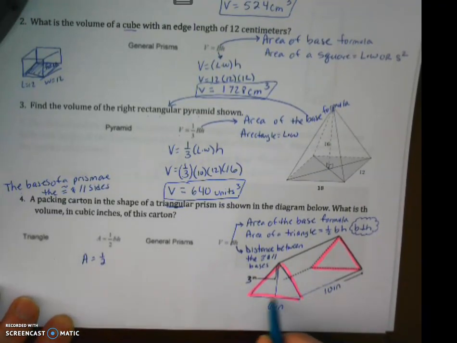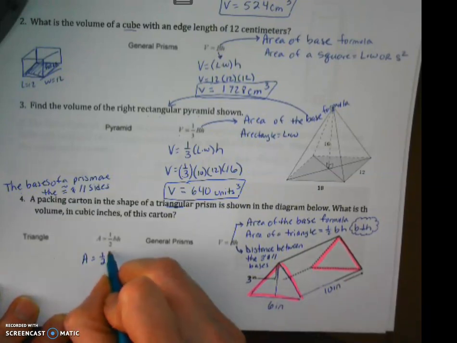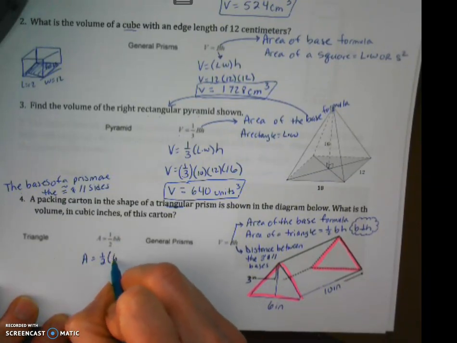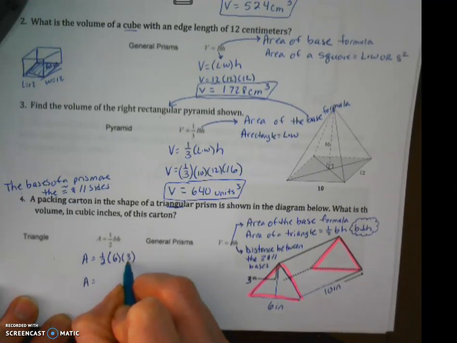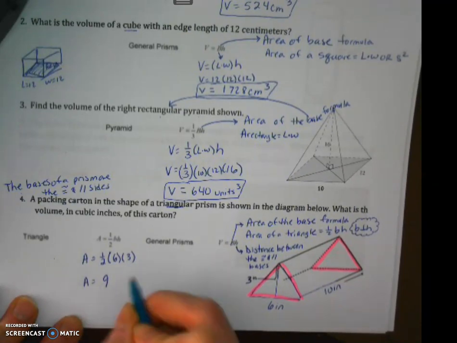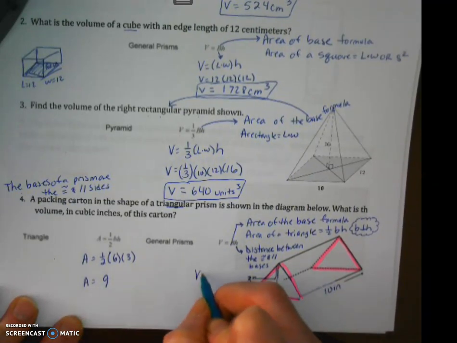Now the base has a length of 6 inches and the height is shown here as a length of 3 inches. So it's going to be 1/2. The length of the base is 6. The length of the height is 3. And when you plug that into the calculator, 6 times 3 is 18. We don't even need a calculator. Half of 18 is 9. So that's going to help us over here to find the volume.